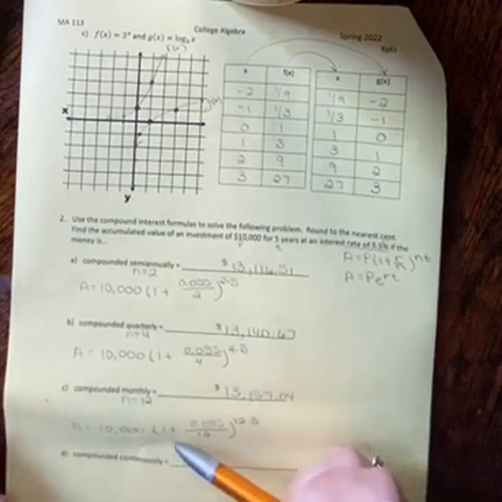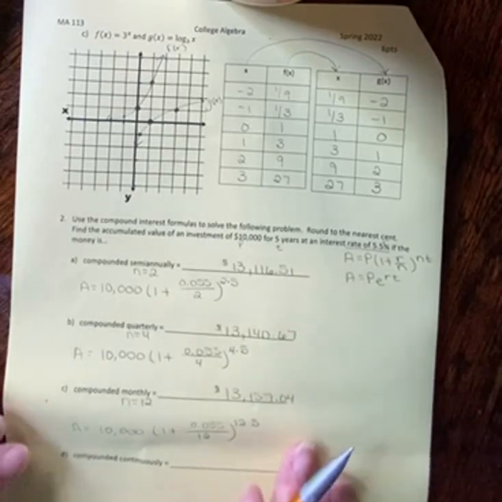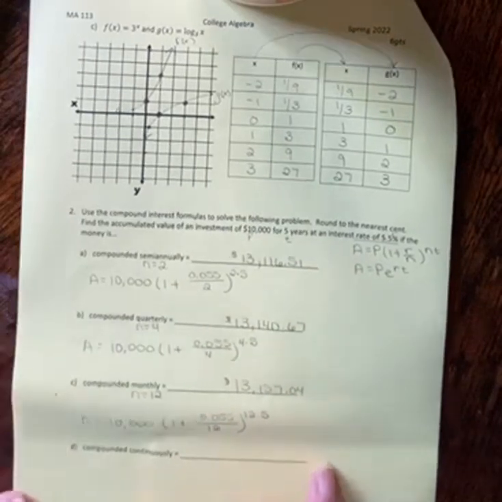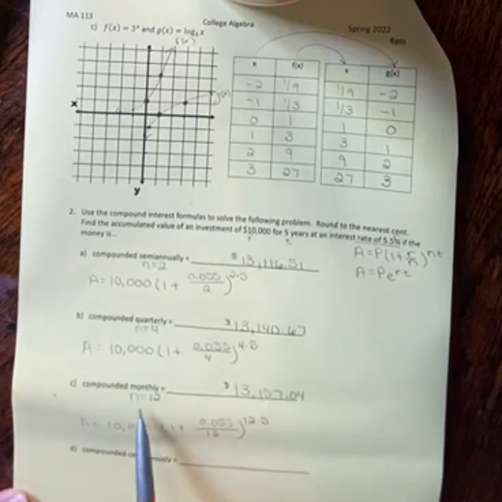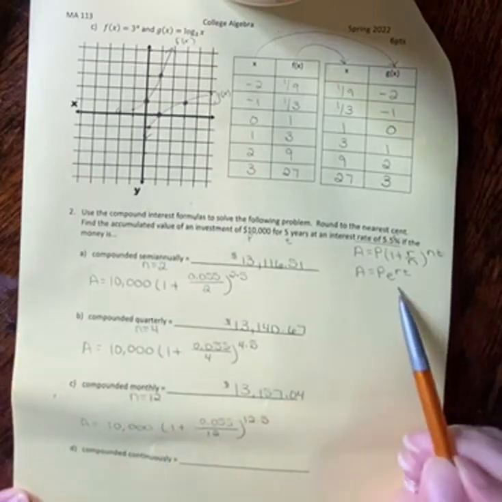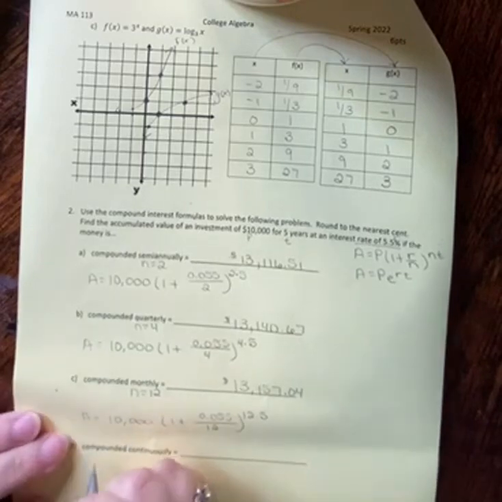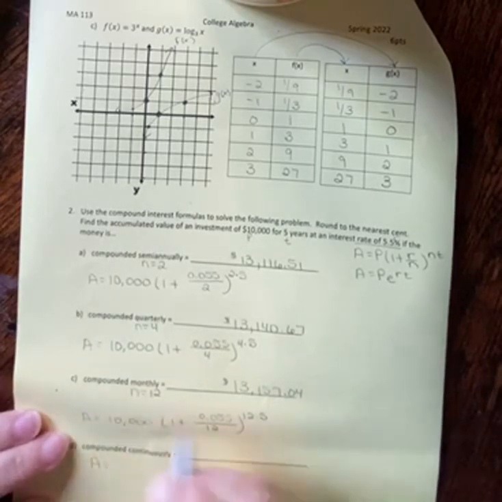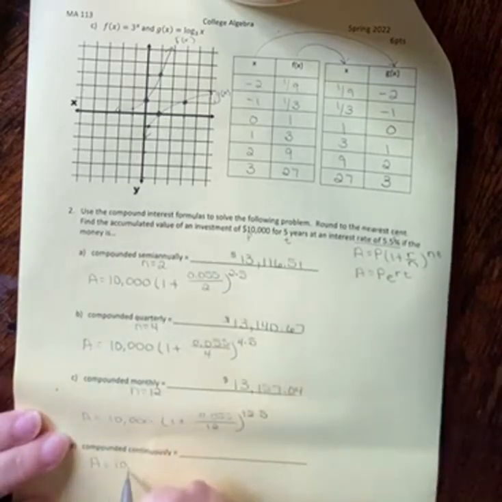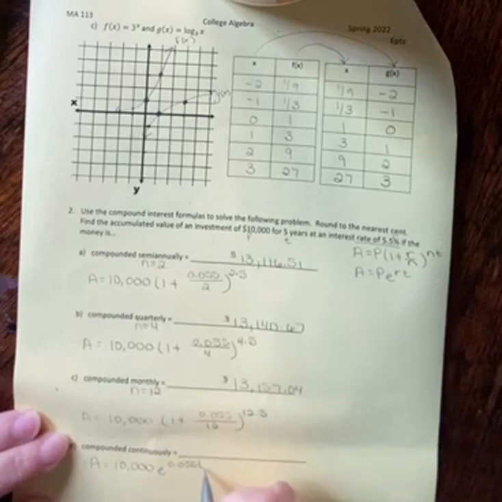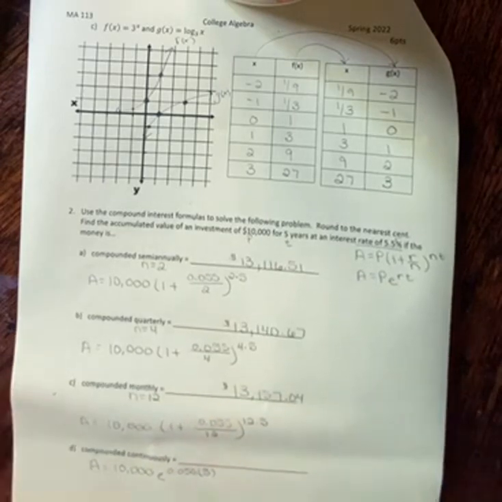The last one says I compound it continuously. So if I compound it continuously, then I'm not actually having an n because it's just constantly compounding. So that's when I'm going to use this other equation for PERT, because I'm going to use e to compound. So that means we have A equals, well, it's my principal, which is 10,000, times e to the r, which is your rate, 0.055, times t, which is 5.